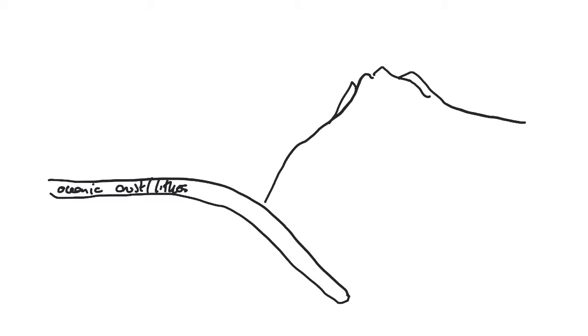I'm going to just draw in the oceanic lithosphere, crust and lithosphere here. So this is going to be oceanic crust and lithosphere, and then we're going to have the continental crust and lithosphere overriding on top of it. And these are going to be the mountains that are forming as a result of that collision. And the artwork is not great.